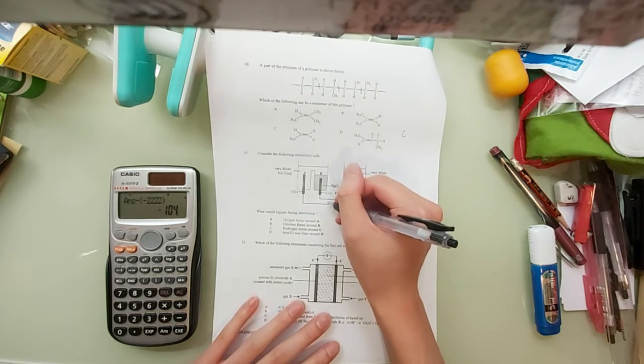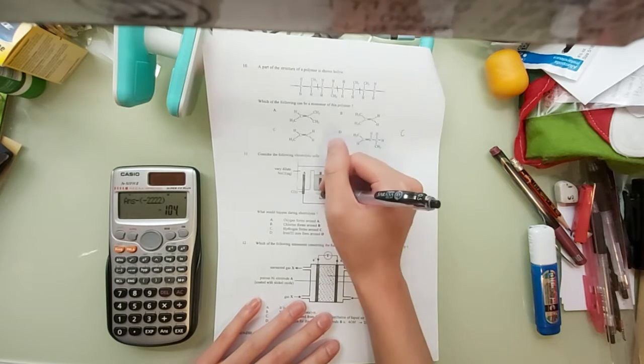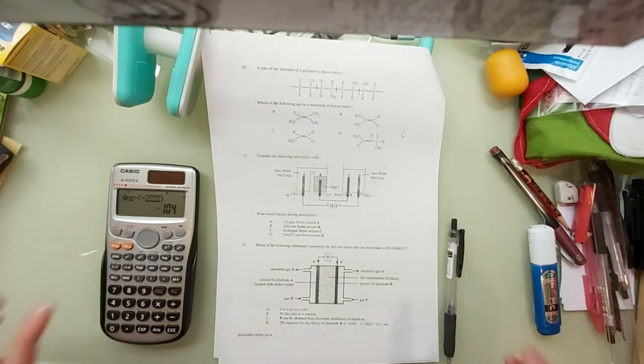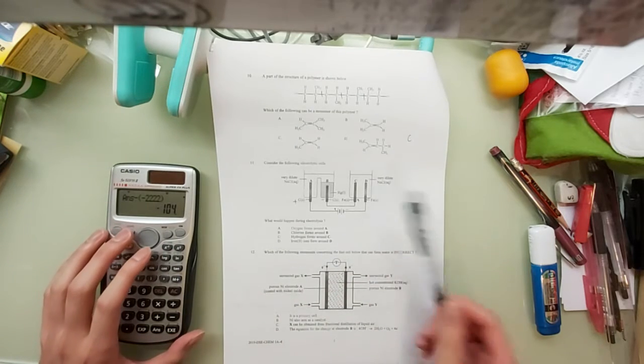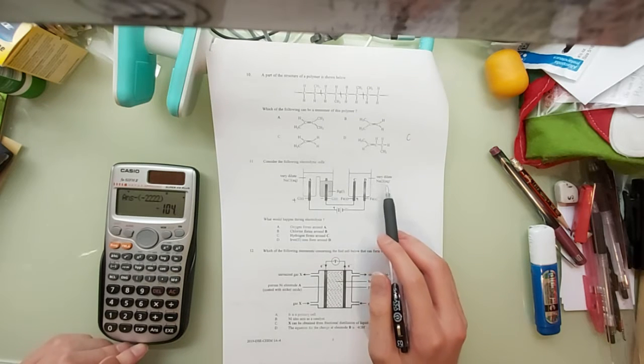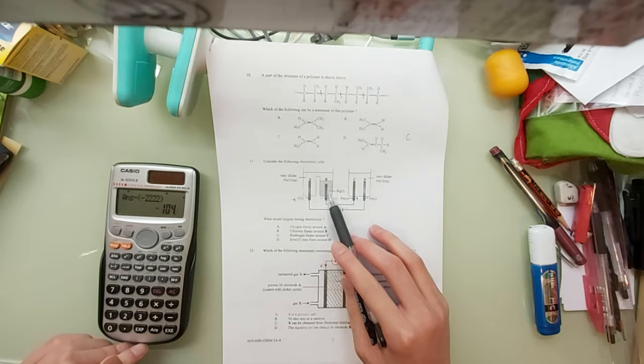Consider the following electrolytic cell. Oh, I hate this. This, and then boom, boom, boom, boom. All right. What would happen during electrolysis? Oh my god. All right. So this is negative. This is positive.